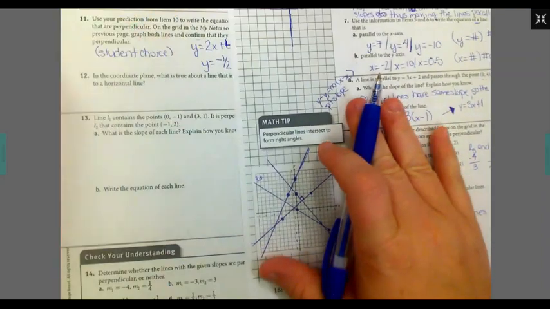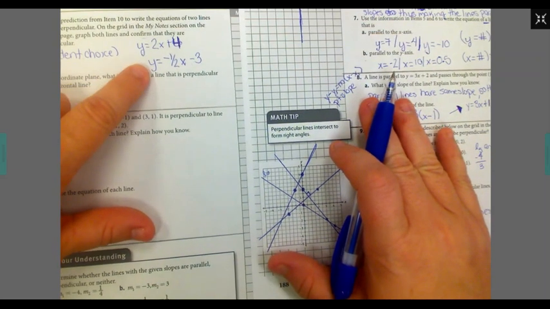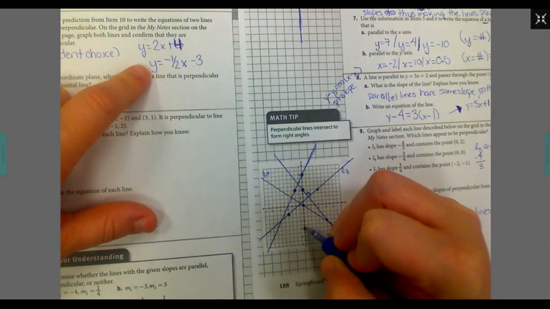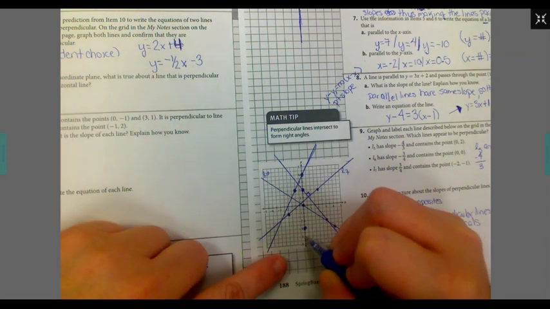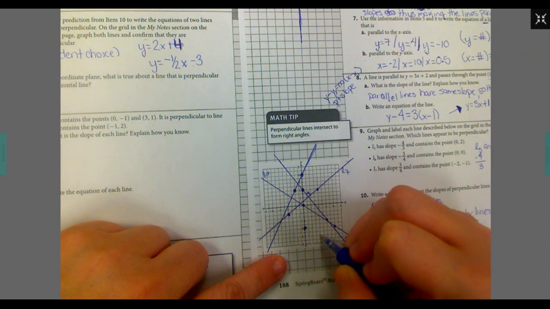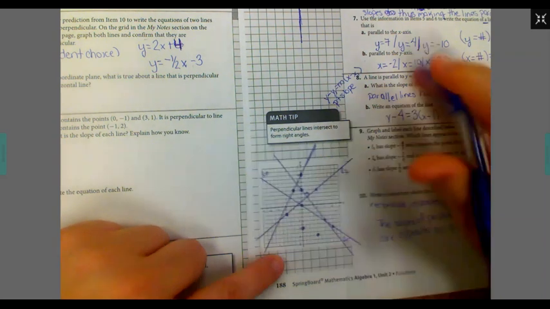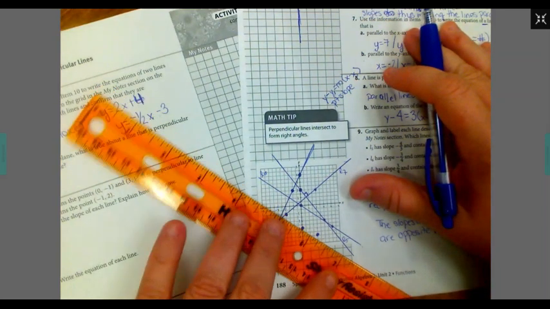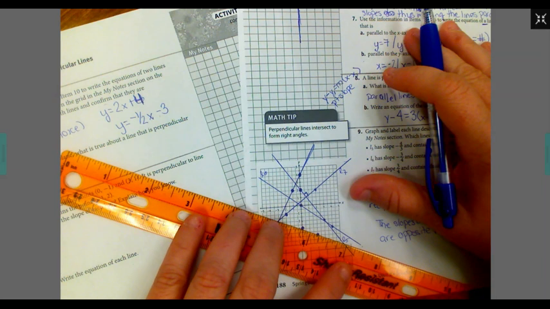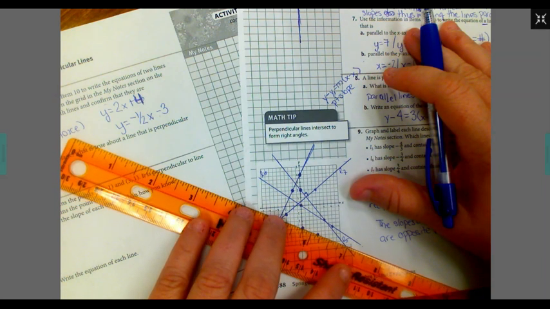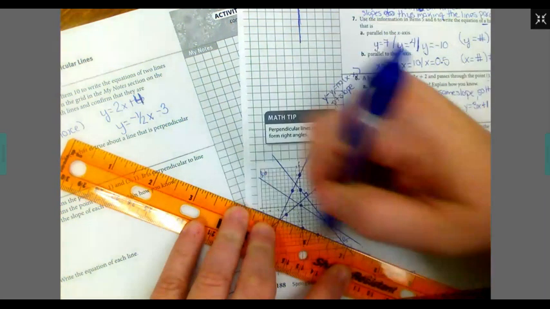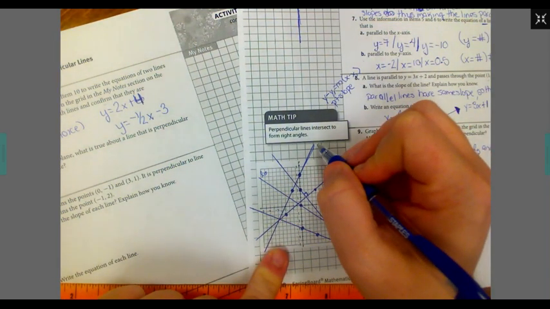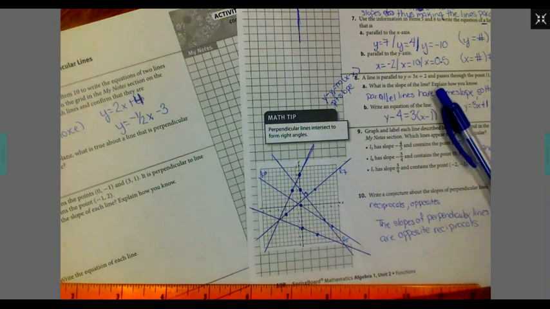Okay, I got that example done. And let's look at this negative 3. And it says I want to go down 1, right 2. So my question is, this line, I really should have done this with a different color.